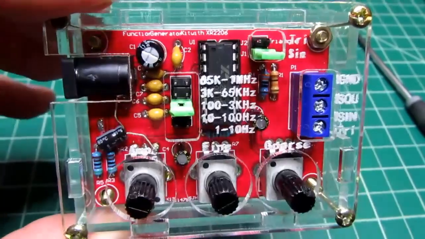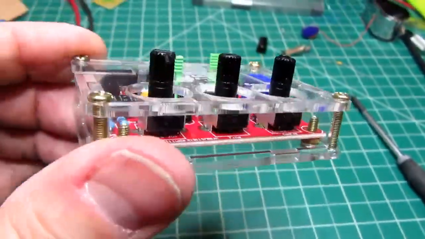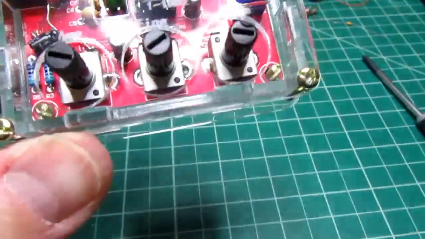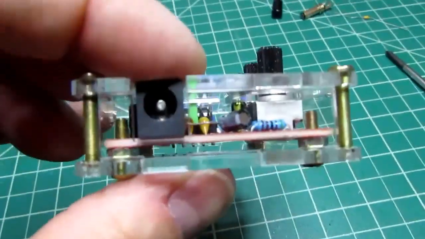Okay, there's the finished product. Well, almost finished. I don't have the knobs on it yet. But yeah, the case went together pretty easily.